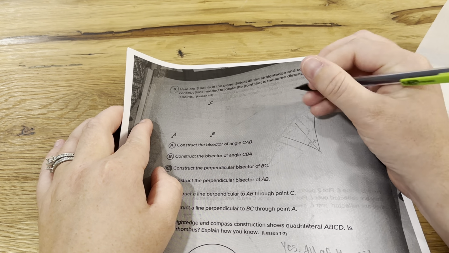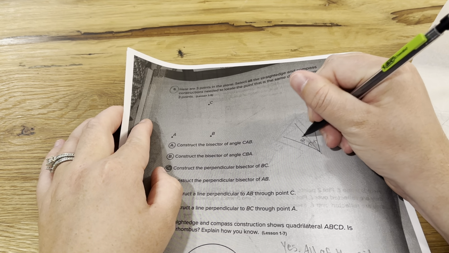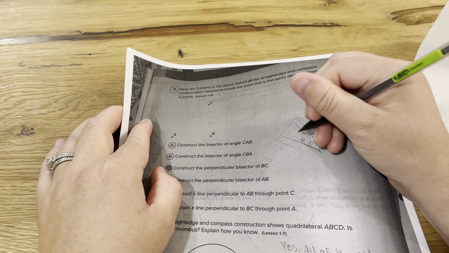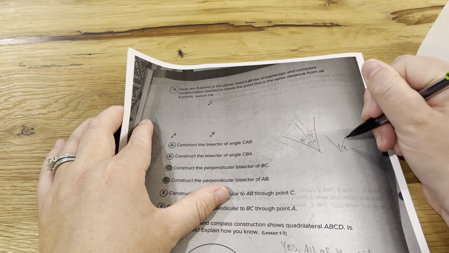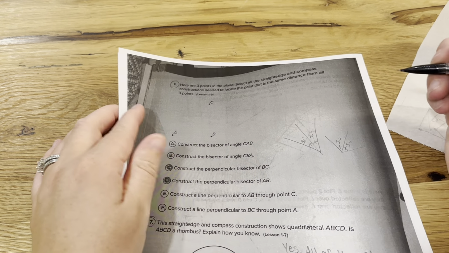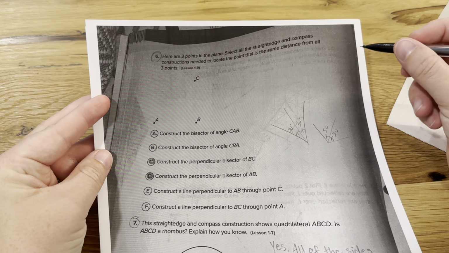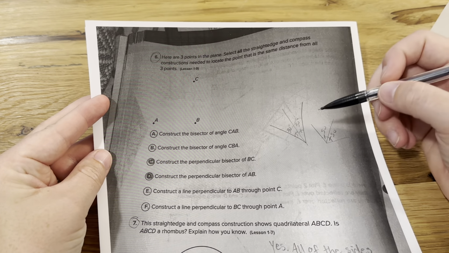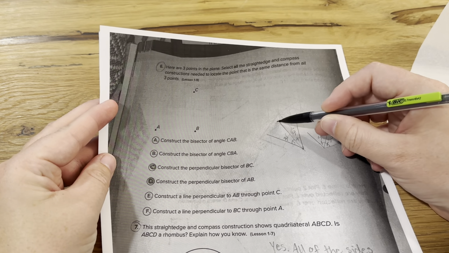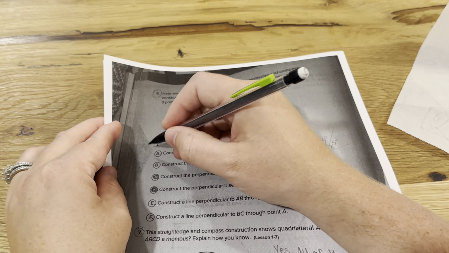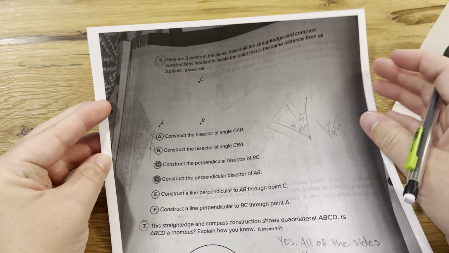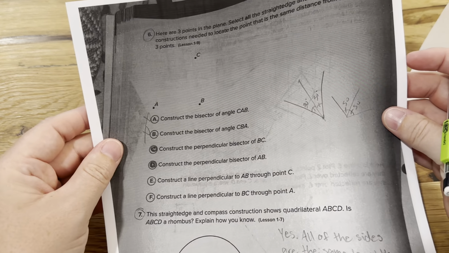So if this was a 60-degree angle, then these two both become 30 degrees. Or if this was a 100-degree angle and you bisect it, then these would each be 50. But that doesn't tell you anything about the distance from a point out to this point. So it's not dealing with the bisector of angles, so not A or B.